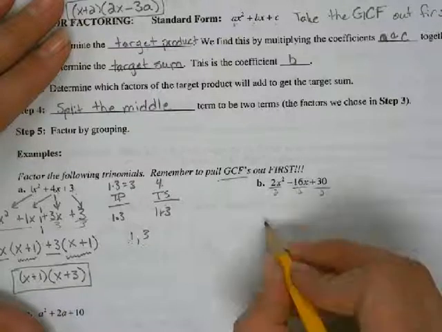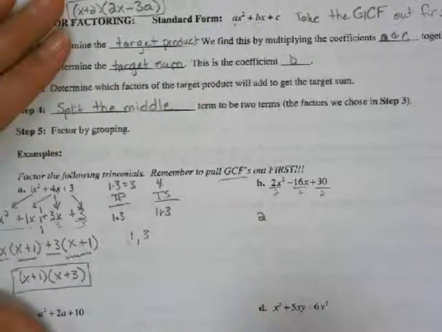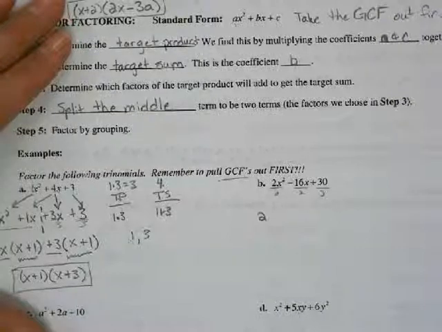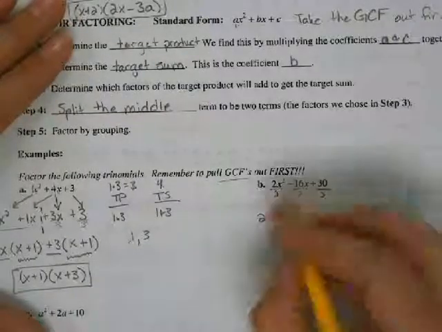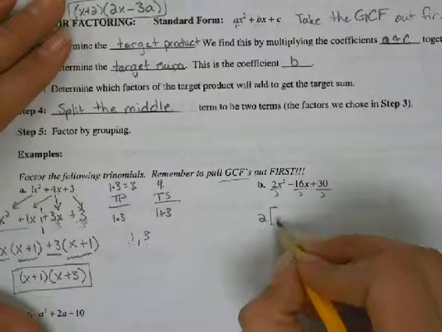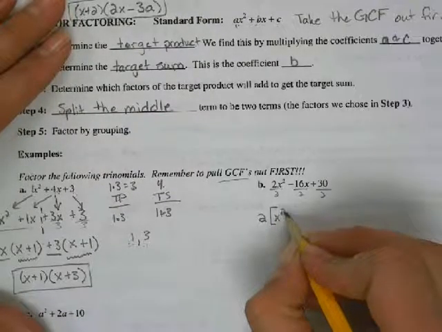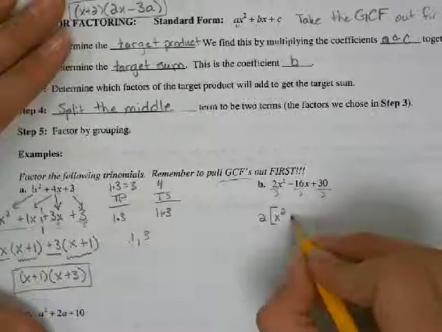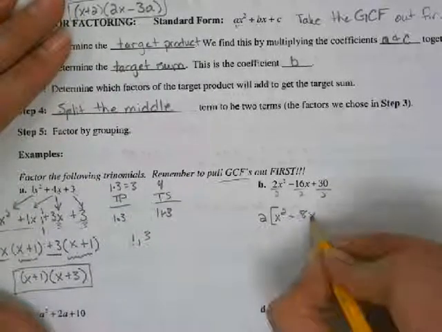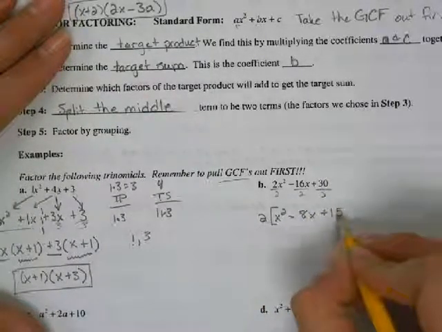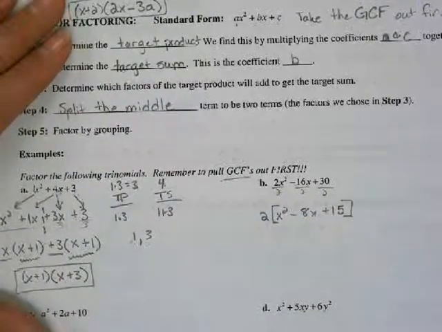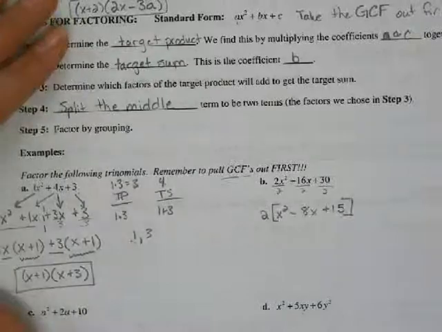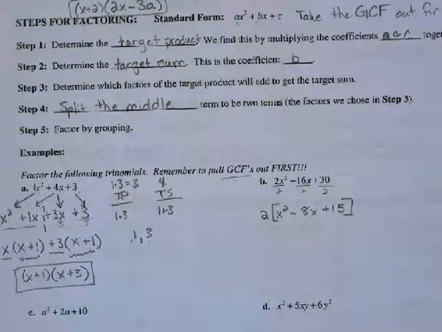That 2 that comes out must go out front. Please don't forget to write that 2 out front. It is still part of our problem. We are just factoring it out. So 2, I'm going to use my brackets here just to keep that 2 separate. x squared minus 8x plus 15. That's just dividing each of those terms by 2. Again, notice that that 2 is written out front.